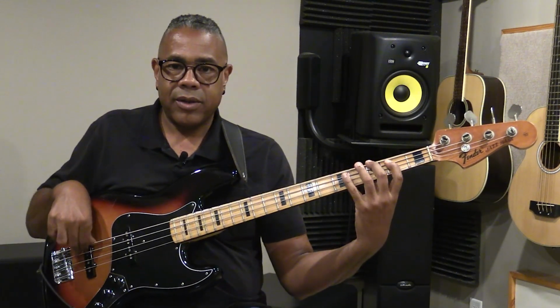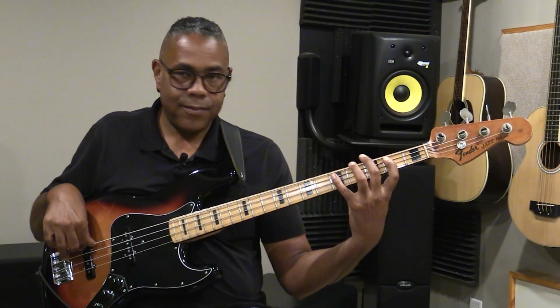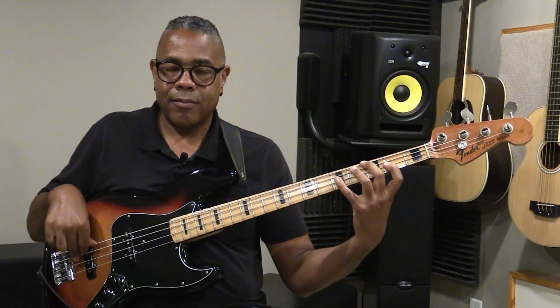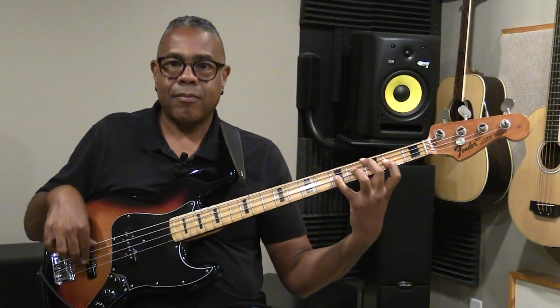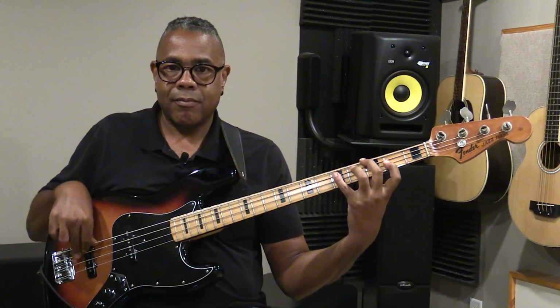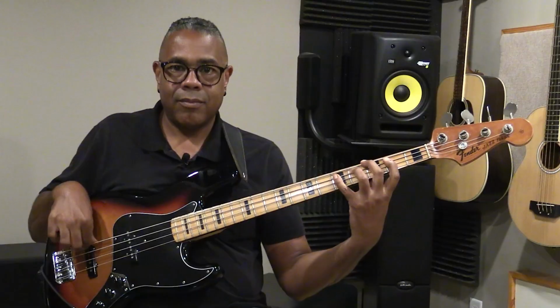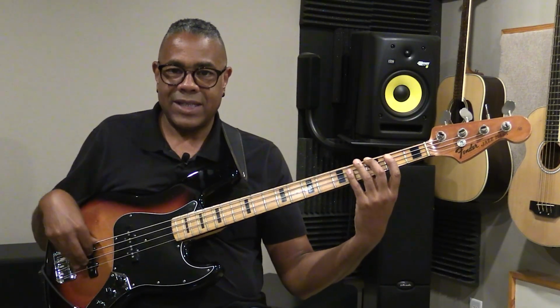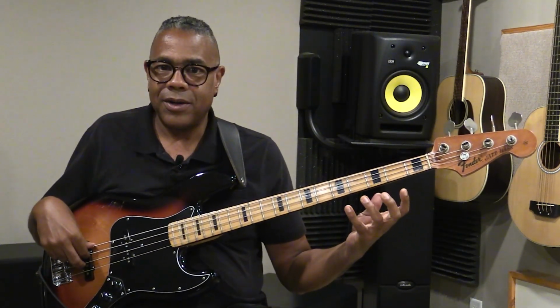So that'd be another way to play that. That's not so much dead noting as it is just changing these notes and using the pattern to play the pattern.